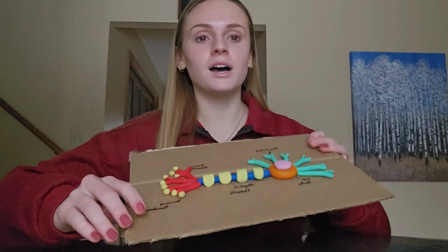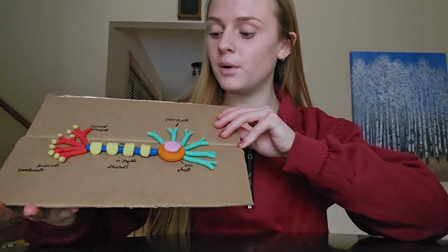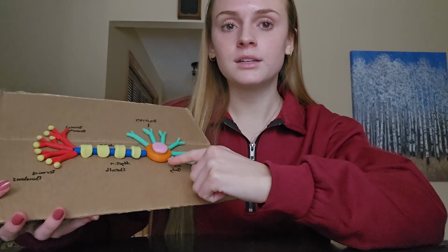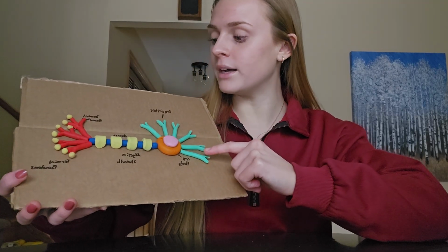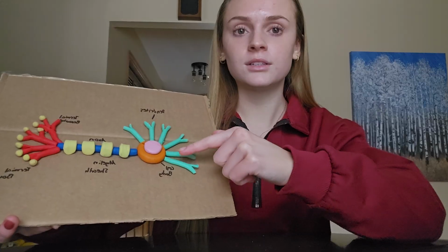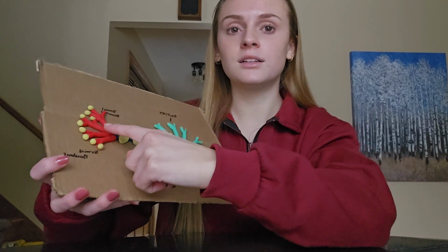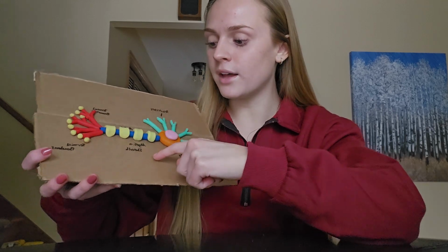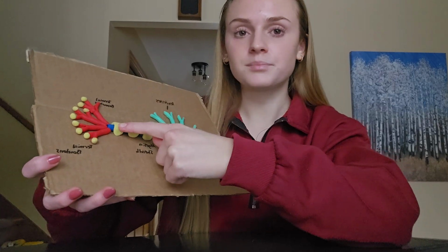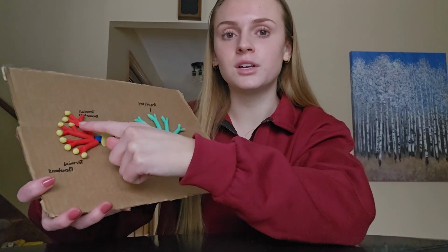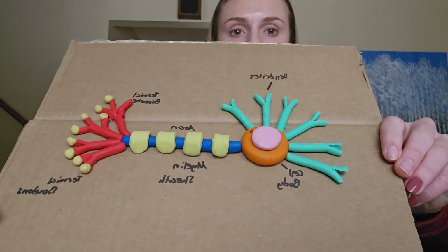So this is the model that I made out of clay. I just realized it's going to be inverted on camera, but oh well. I have my cell body in here. The orange and pink part is my cell body, and then I have my dendrites right here. And then I have my axon right here, this whole part, and then my myelin sheath parts right here. And then I have my terminal branches right here in the red, and then the terminal buttons right here in the yellow.